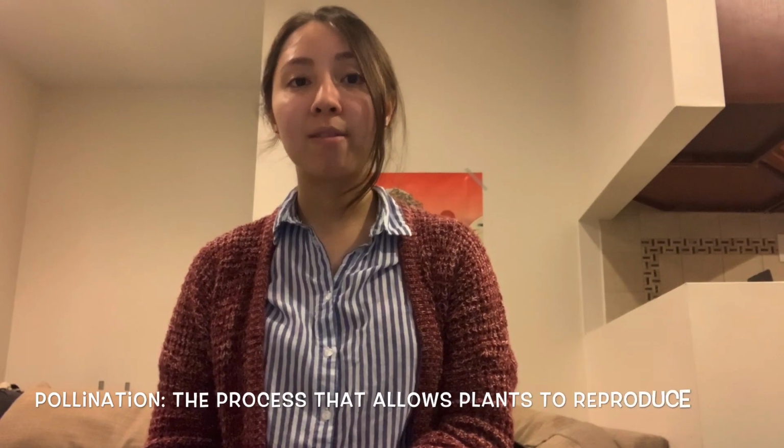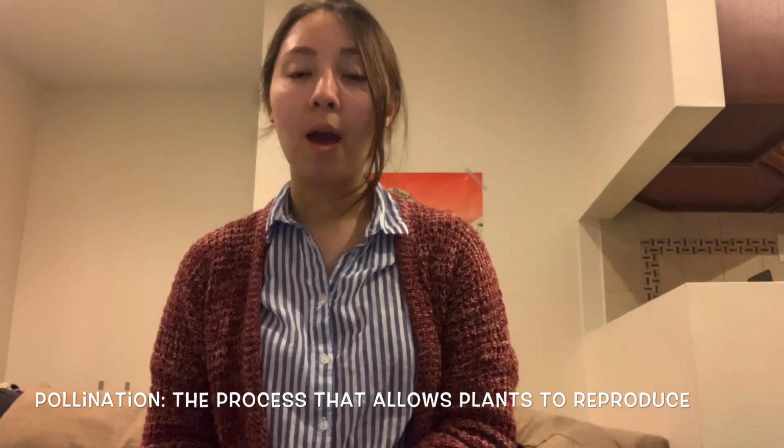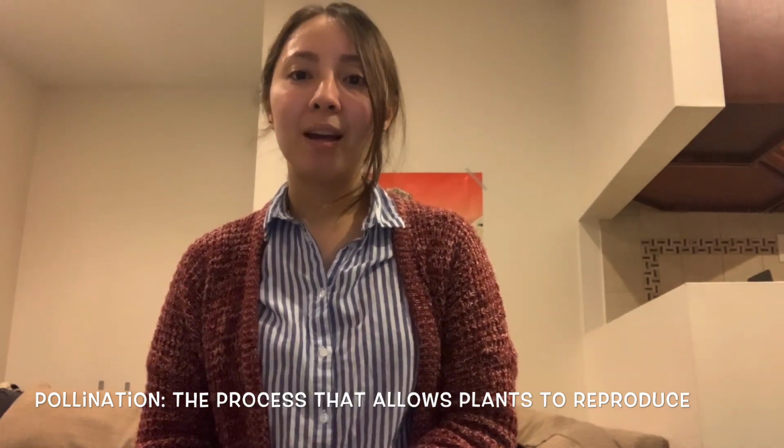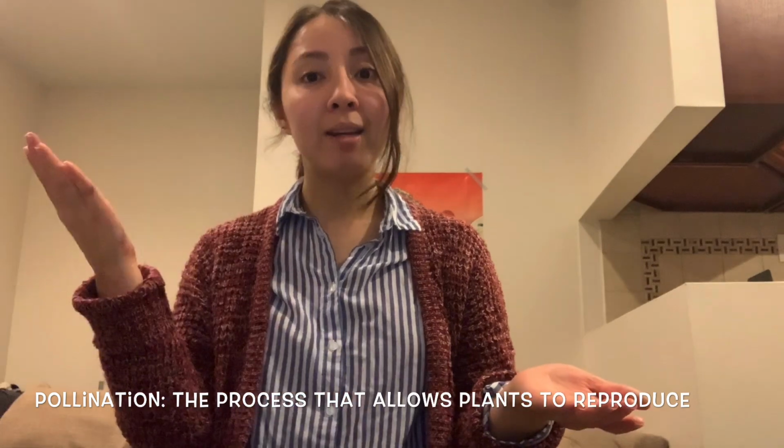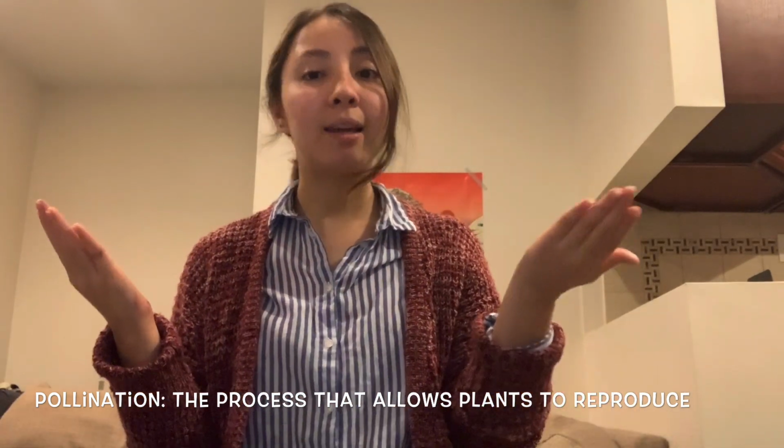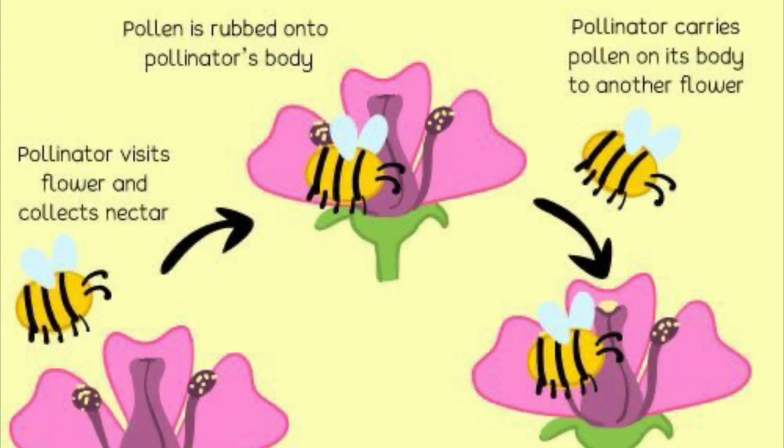Pollination is the process that allows plants to reproduce. What does that mean? Basically, it's when a seed turns into a plant and then a seed is created again. Here's an example of a bee pollinating a flower as it goes from one flower to another carrying the pollen.